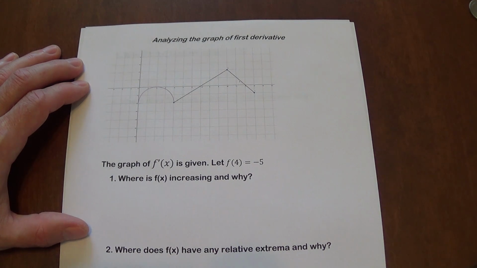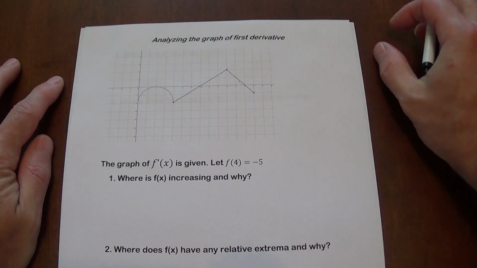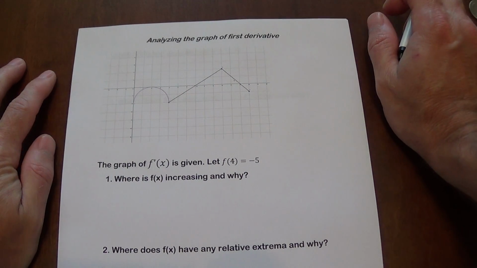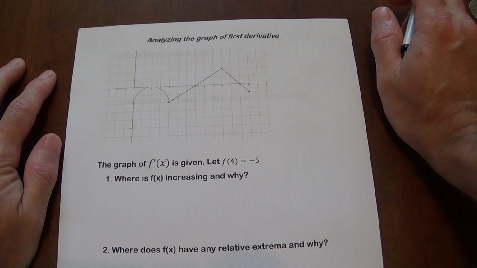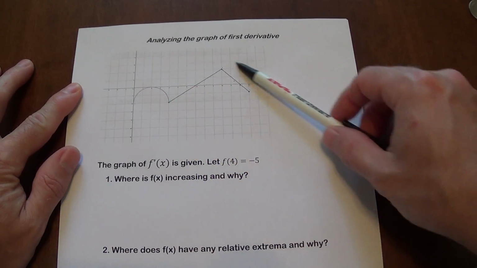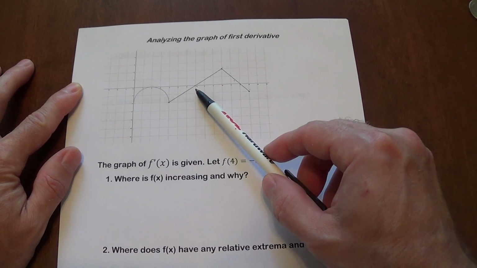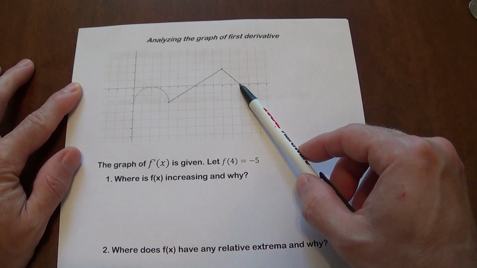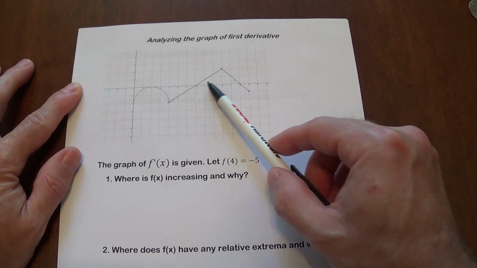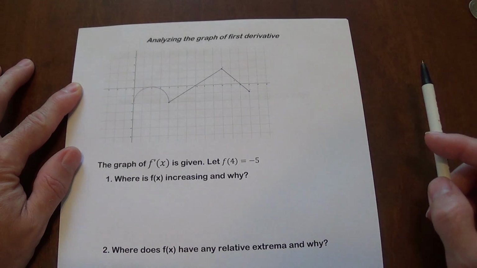So the first question is, where is f increasing and why? What we know from the first derivative test is that a function is going to be increasing when its derivative is positive. So this is the graph of the derivative. Where is this positive? It's going to be positive from this point to that point. That is 7 to 12.